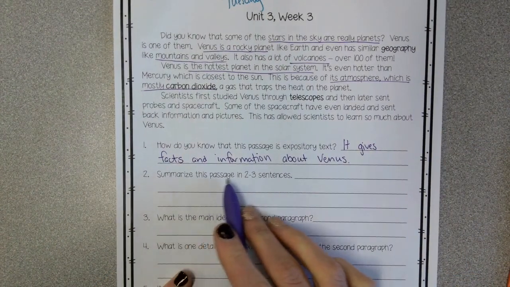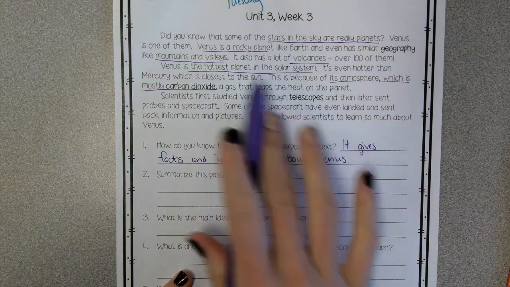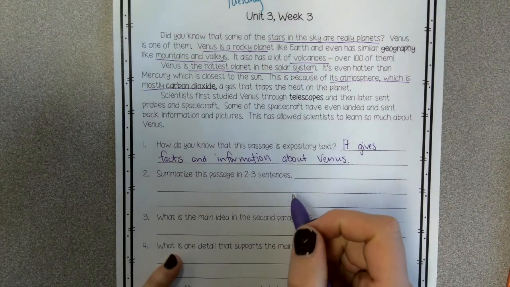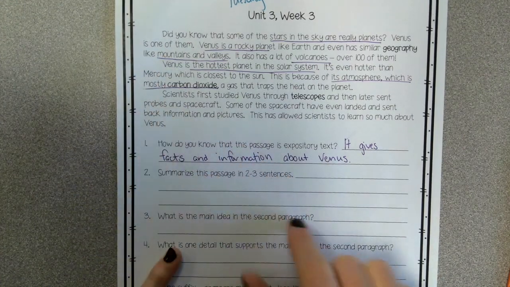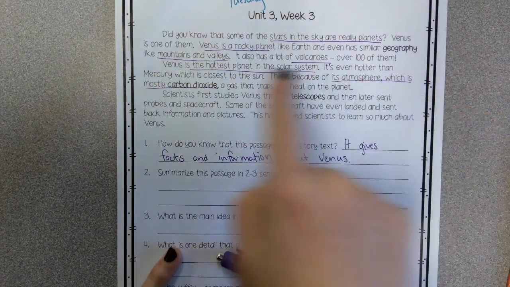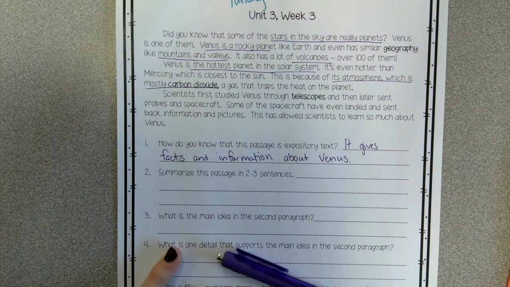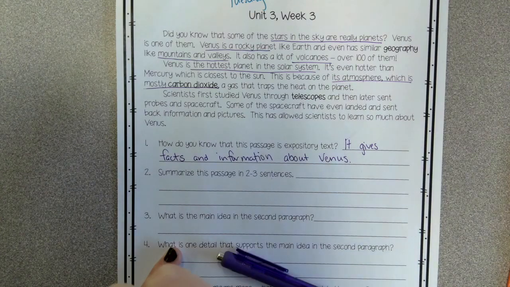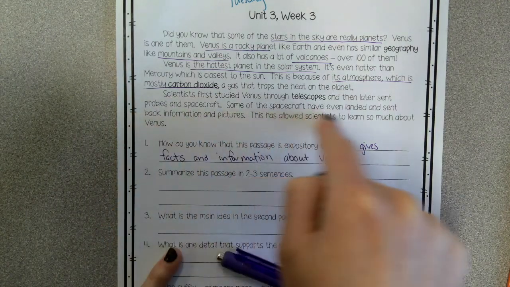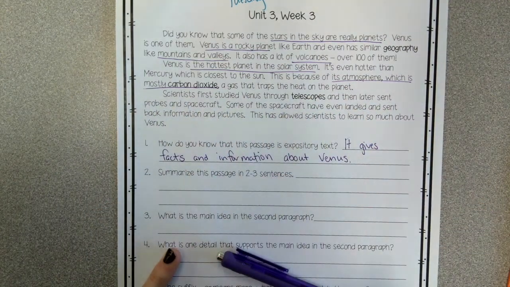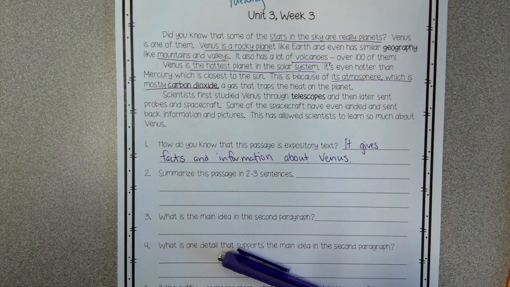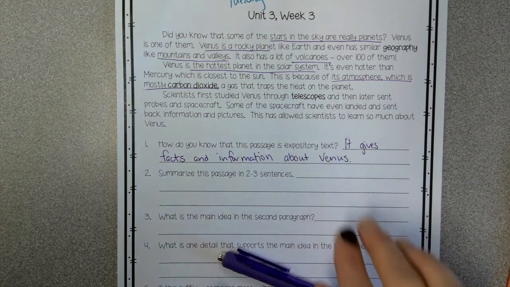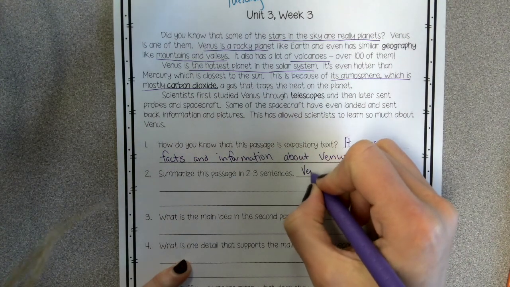Second one says, summarize this passage in 2 to 3 sentences. So what was the main point of this text? Well, we kind of have 3 paragraphs. This one talked a lot about how Venus is like Earth. This one talked about how it's the hottest planet. And this talks about how we've sent some spacecrafts to Venus. So to summarize that, you might say, Venus is a lot like Earth, but much hotter.